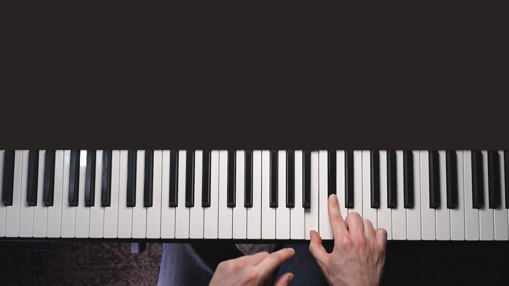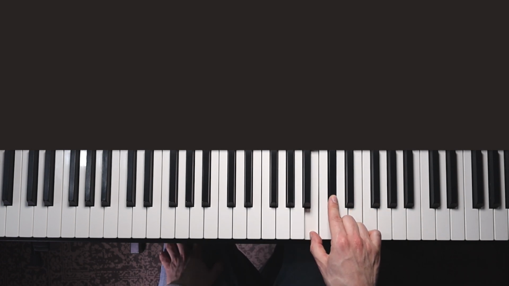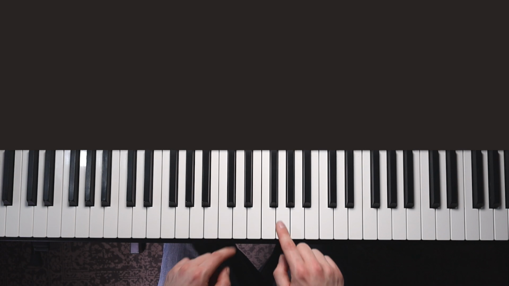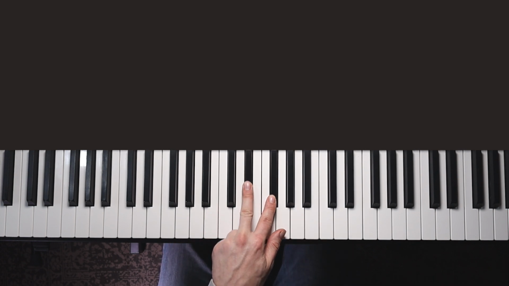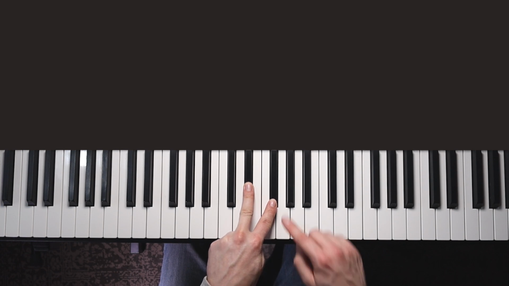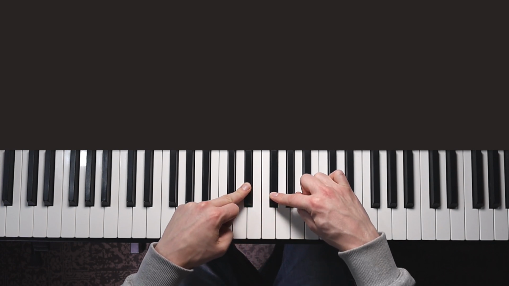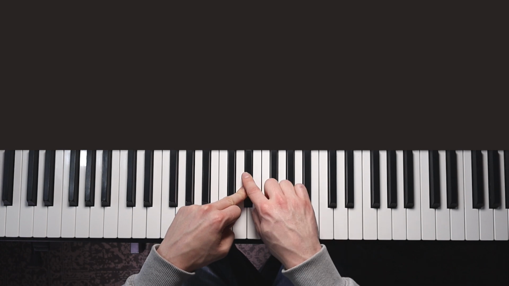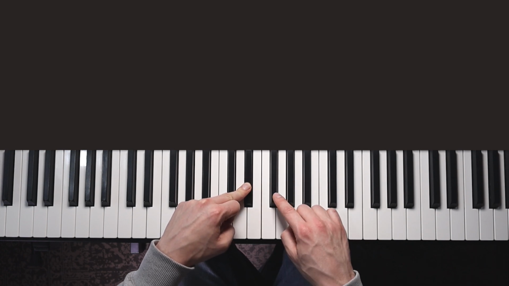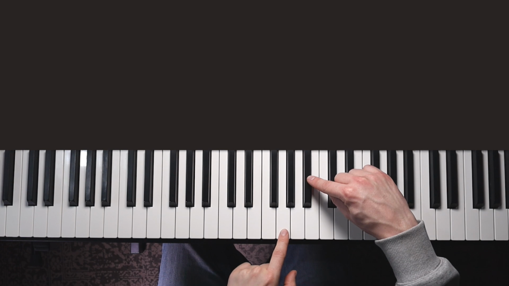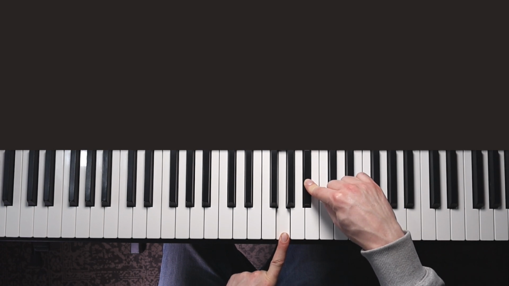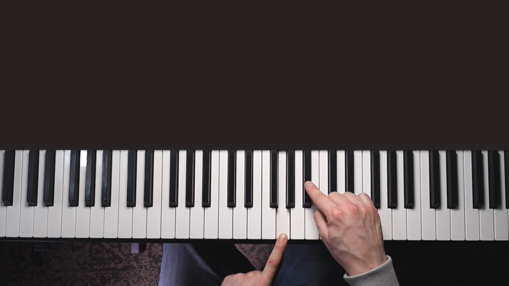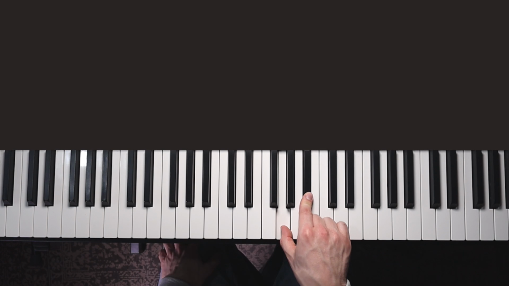That is a major second. That could be the start of the B major scale. That is a minor third. Could be the start of an E flat minor chord. 1.5 whole steps. Let's do one more. That is a minor third, 1.5 whole steps. That could be the start of a G minor chord.